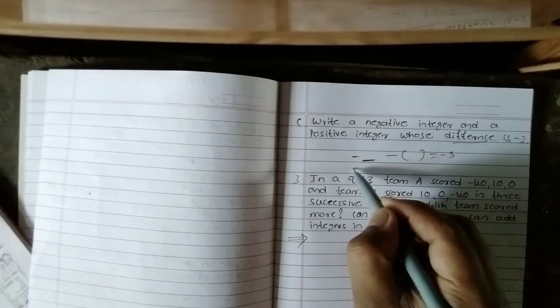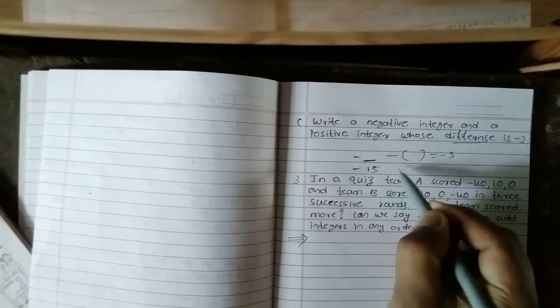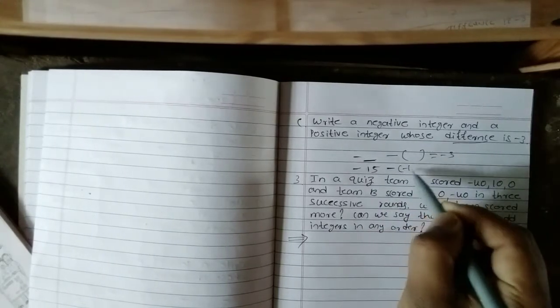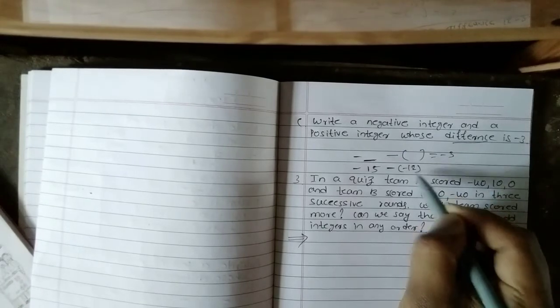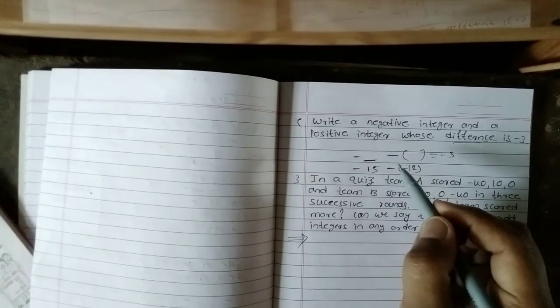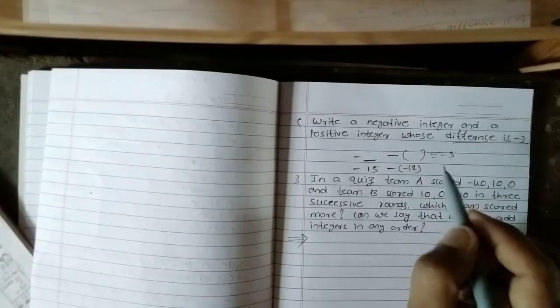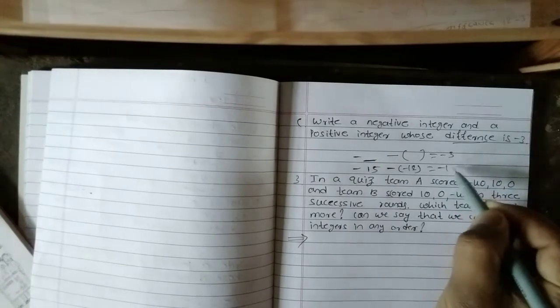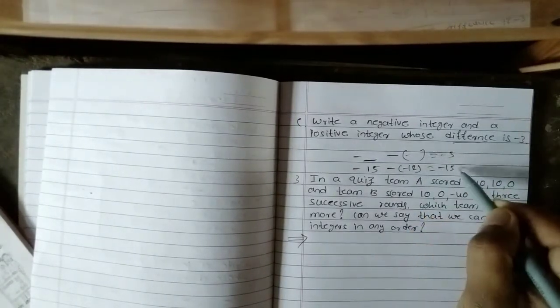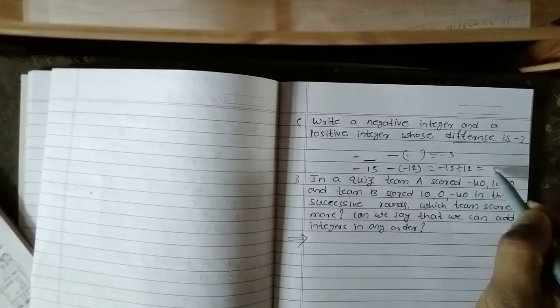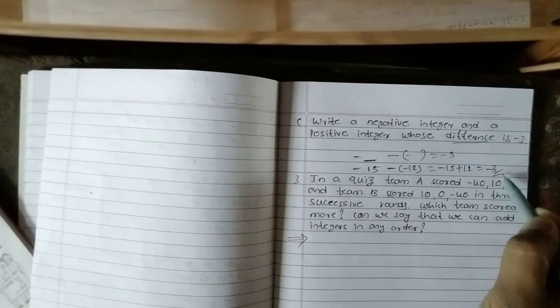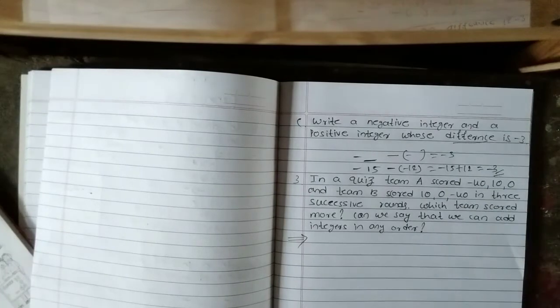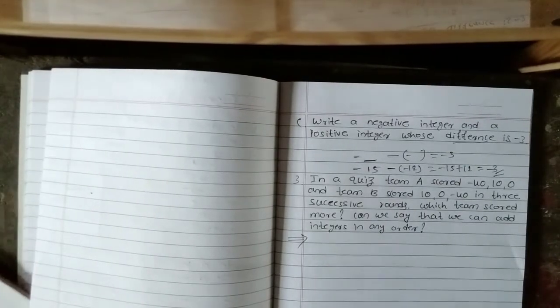What are those numbers? Those numbers are -15, minus of -12. Right? -15 minus of -12 means it is -15 minus into minus, plus 12, it is nothing but 3, and it is -3. So this is the third sub-question, C. Okay. Next question, third question.